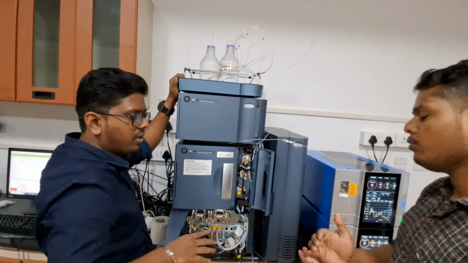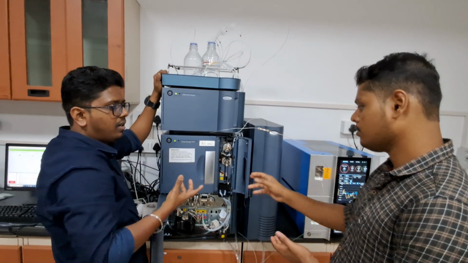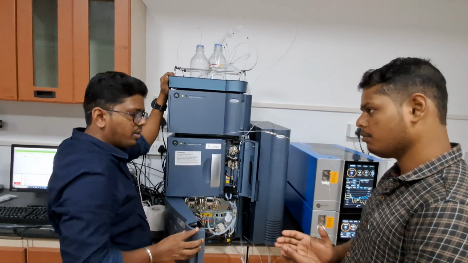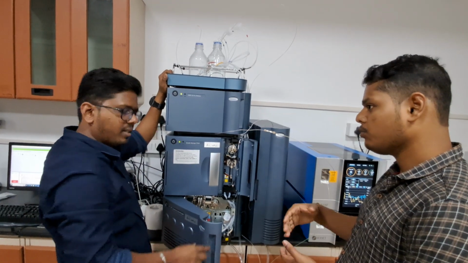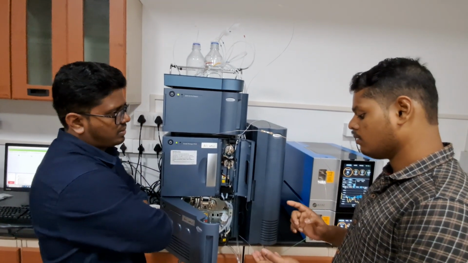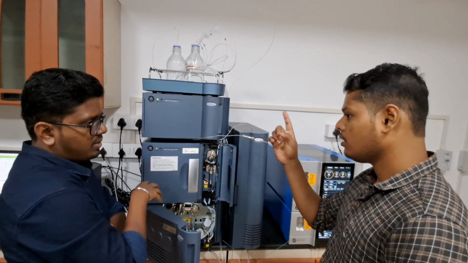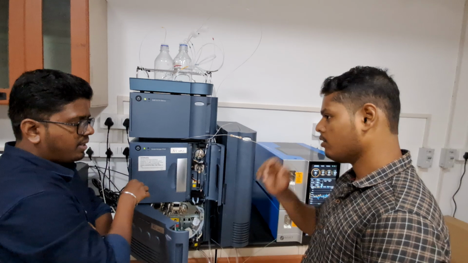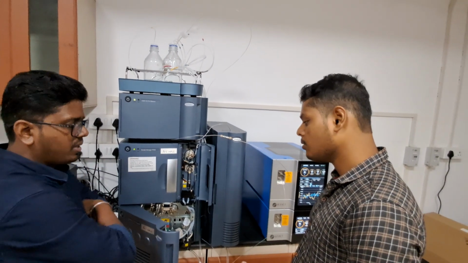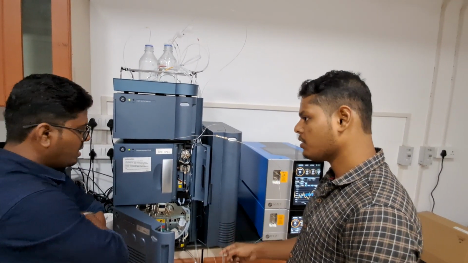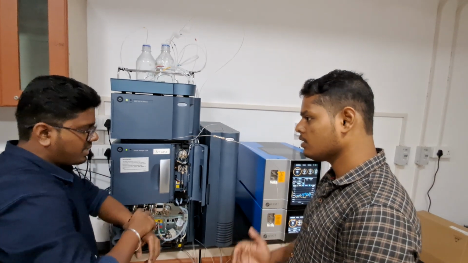first all water. We have stored the column in 20% methanol. After that we are coming with water, so that seal wash, priming, everything is done. Then we are going with our PBS buffer system. For the buffer system also we have to do the same seal wash and priming.